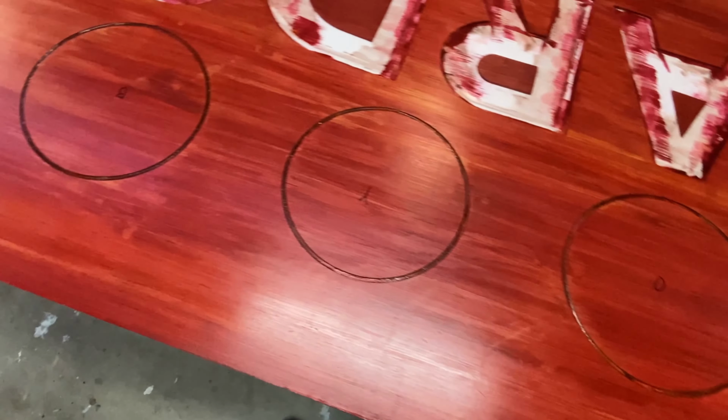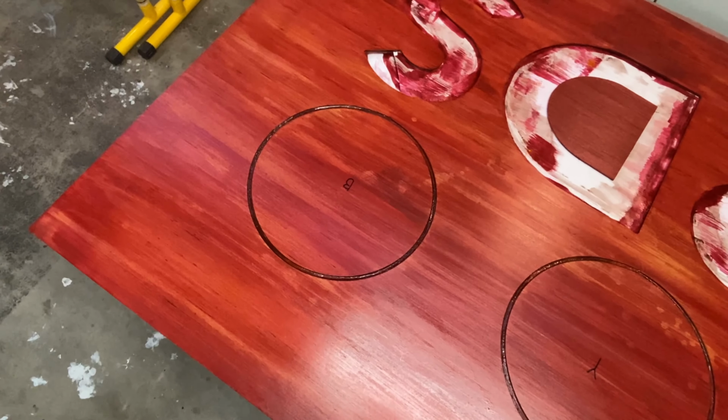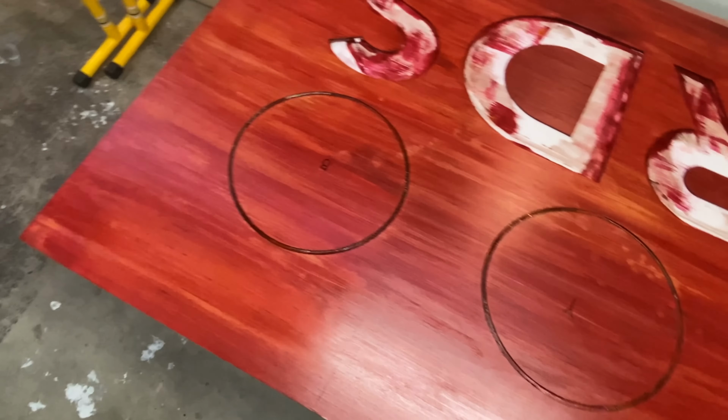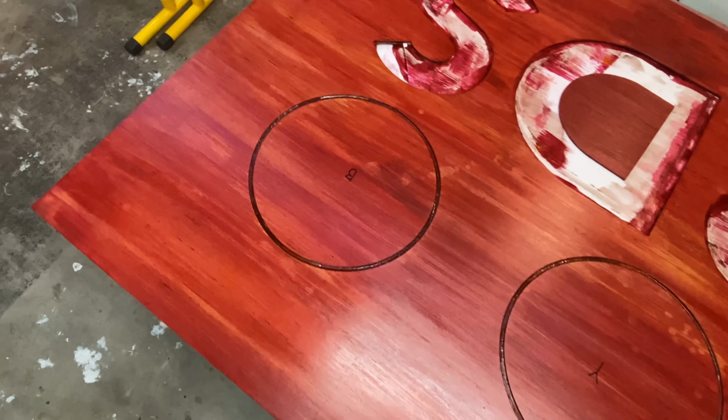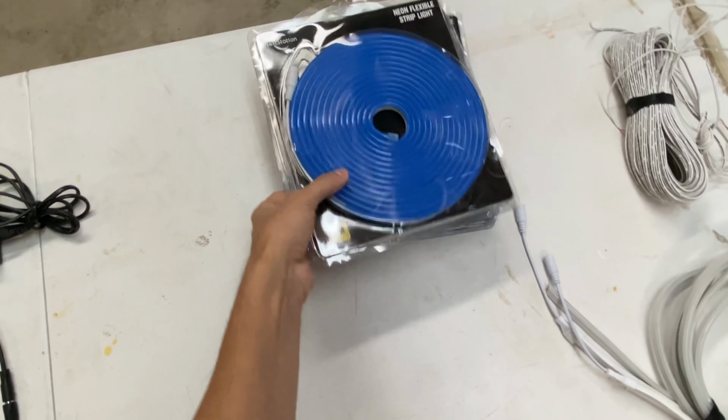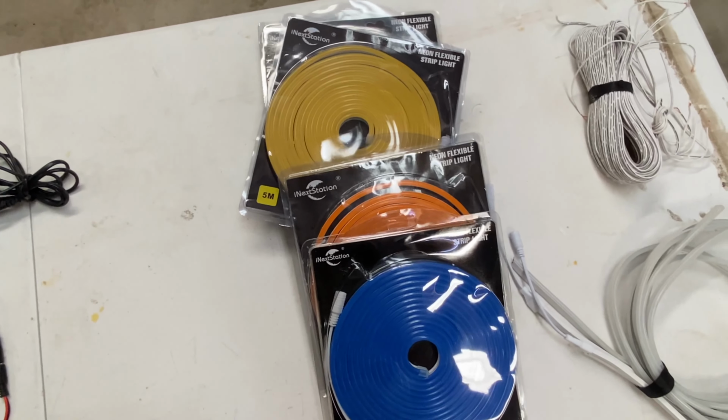These 3 circles are gonna be covered up with painted circles, but they're gonna have lights come out from underneath. And this first one's gonna be orange, this one's gonna be yellow, and this one's gonna be blue. So, I got the 3 colors here, and I'm gonna start with those and get those into place.